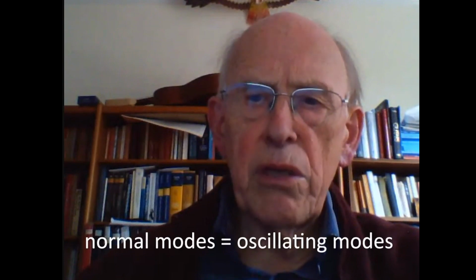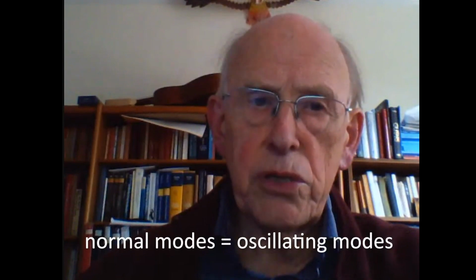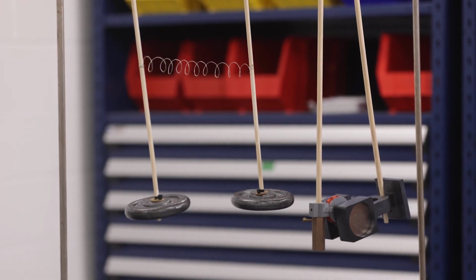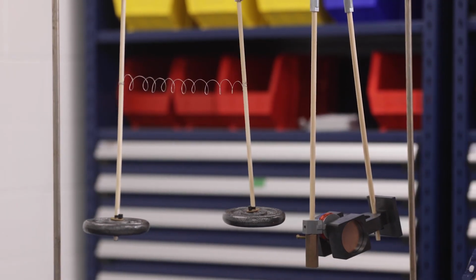And instead of remaining in the same frequency, they form what are called normal modes. So something goes backwards and forwards like this, moving in the same direction, or they can go in opposite directions.